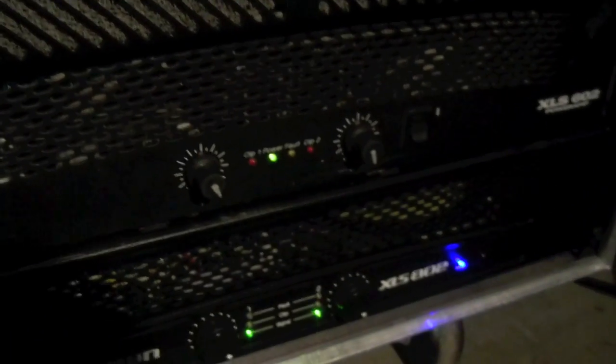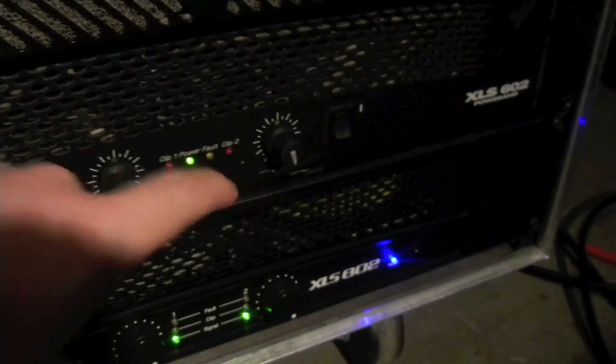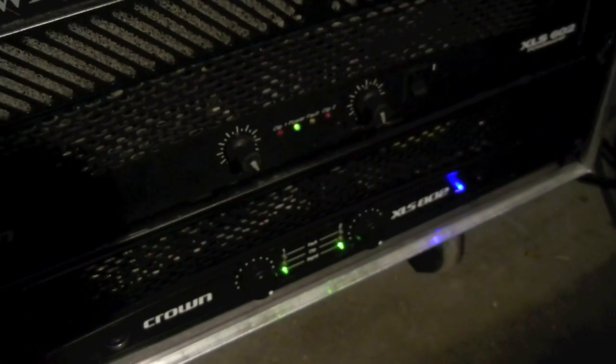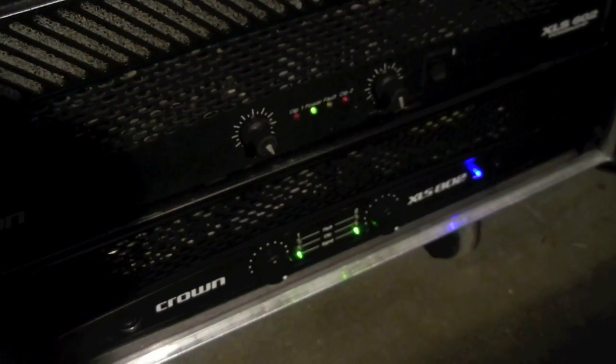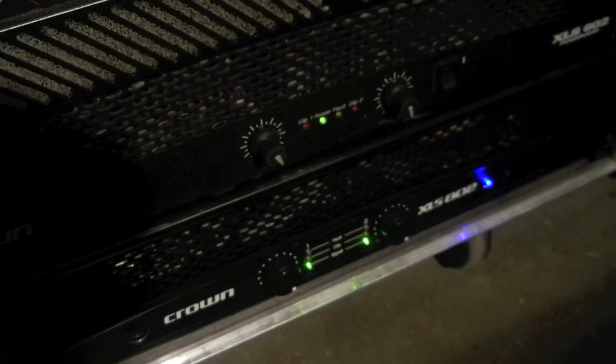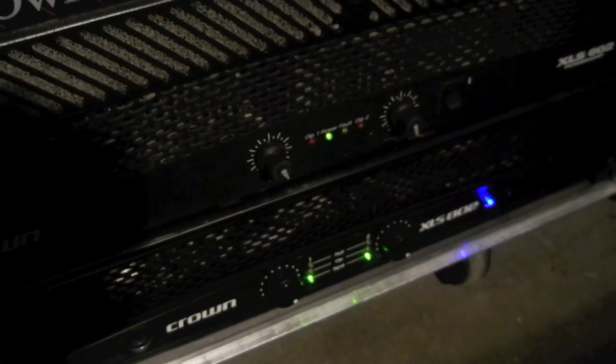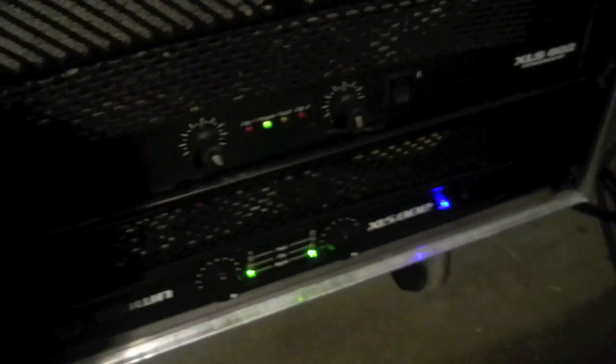Some amplifiers, depending on the brand, will actually have a 0 on the amplifier. All the amps that we have at my work are EVP3000s. I don't know offhand how many there are rack-wise, but there's about 65,000 watts. All of them are set to 0.